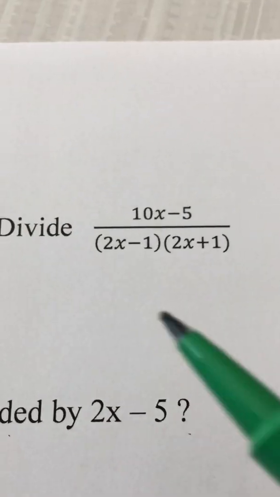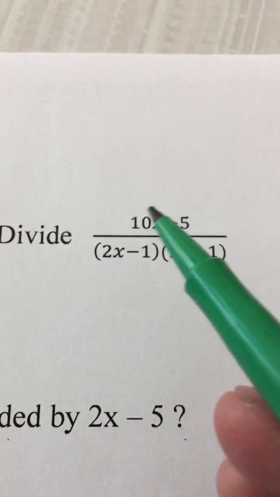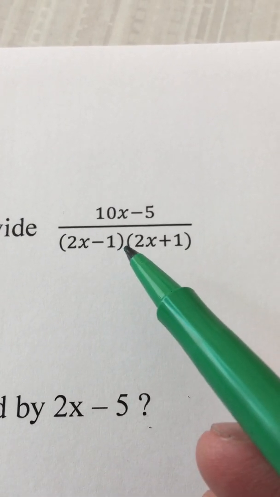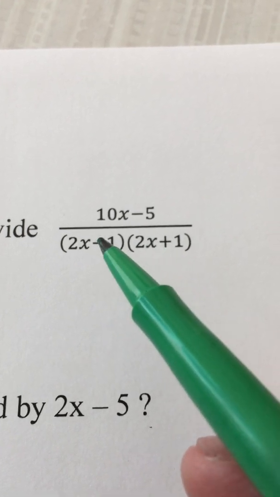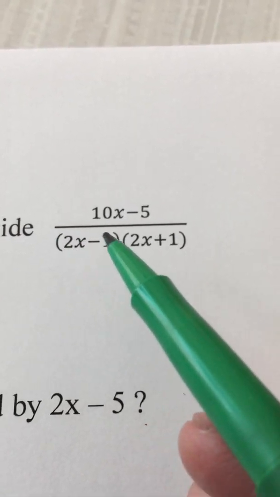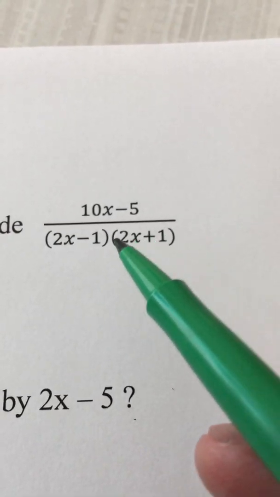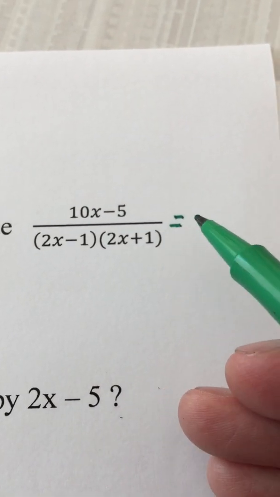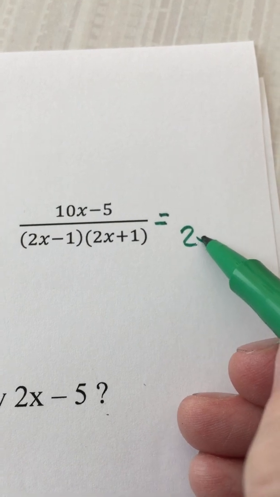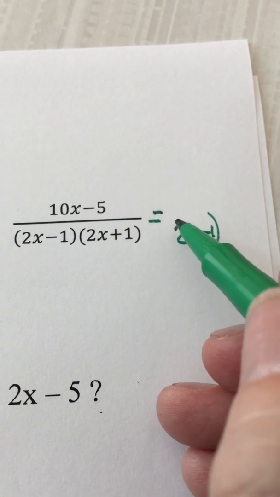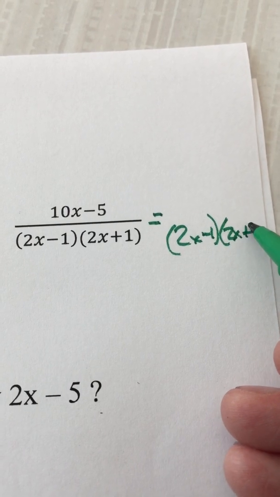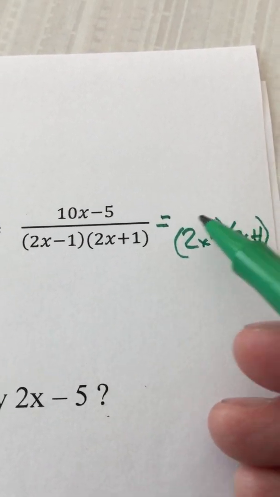Here's another one. Again, we're dividing. So the goal is to factor the top, factor the bottom, and see if there's anything that will cancel out. Now, this is already a multiplication problem, so don't go multiplying them. Leave them as factors. This parentheses is a factor. That parentheses is a factor. So let's rewrite the top. Let's factor it if we can. I'm going to go ahead and put the 2x minus 1 on the bottom, and 2x plus 1. I know it's kind of scrunched up. Plus 1. There we go. So the bottom stayed the same.